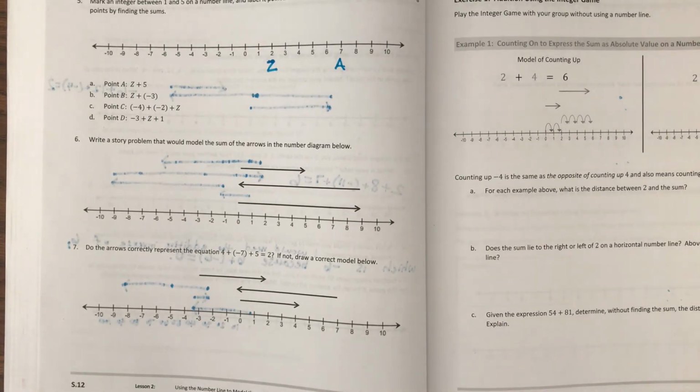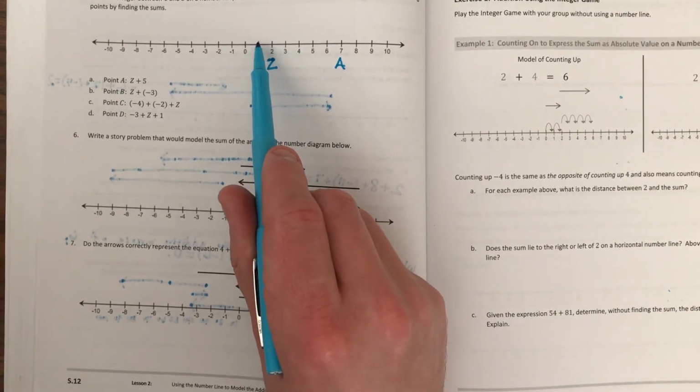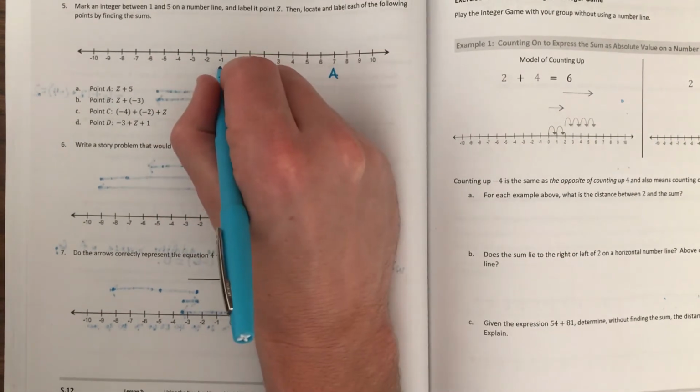B, it says z plus negative 3. So if I were at my z, which is 2, and then I added negative 3, that'd be to the left 3 spaces, 1, 2, 3. So negative 1 would be my point B.